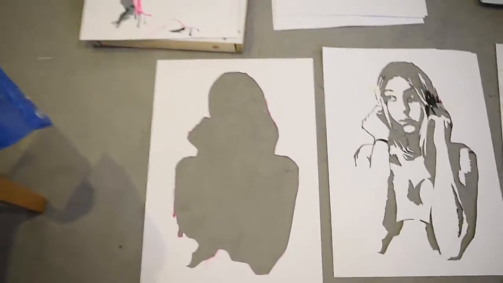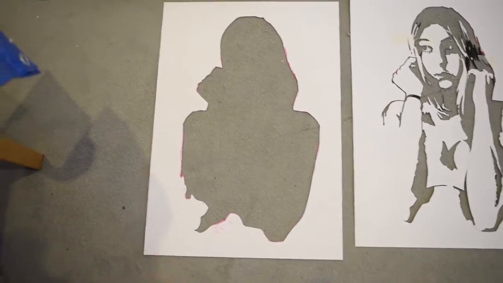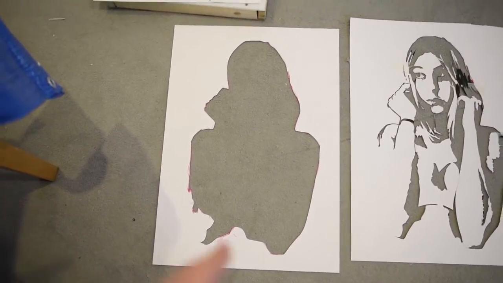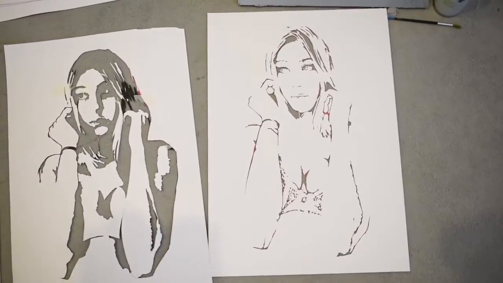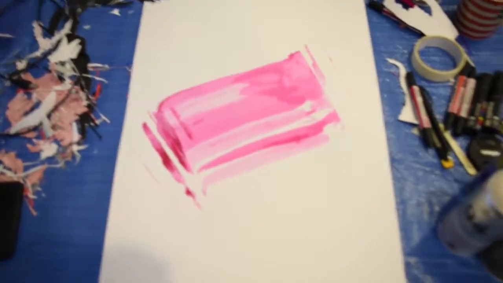And these are the layers. So that's the beige layer, which is going to go all around her. That's the grey layer. And that's the black layer with all the detail. And this is what I'm going to be painting it on.